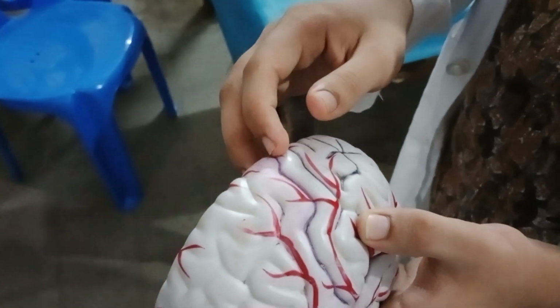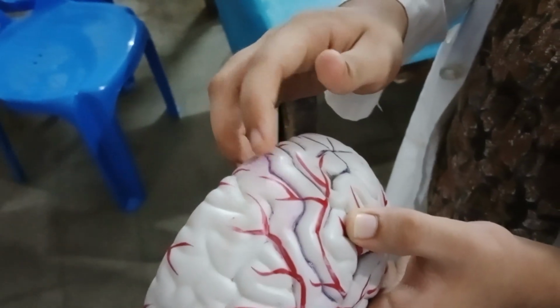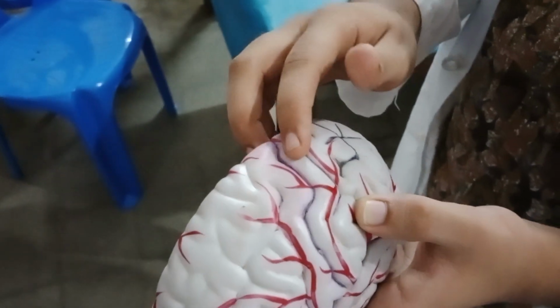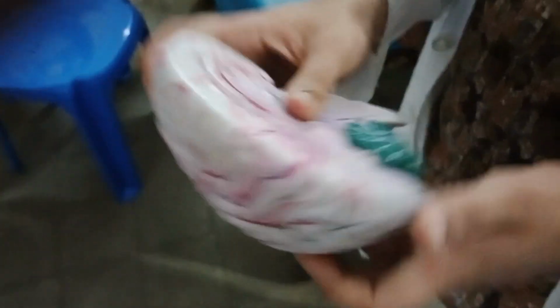Between precentral sulcus and central sulcus, there is precentral gyrus, and behind the central sulcus, this is postcentral sulcus. There is postcentral gyrus.